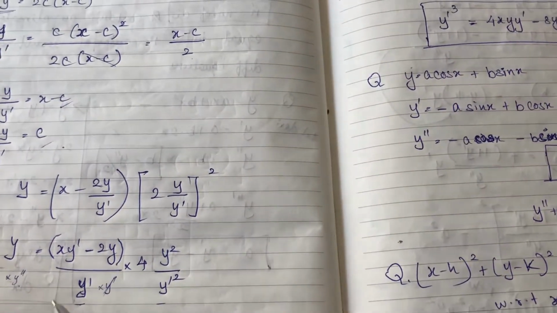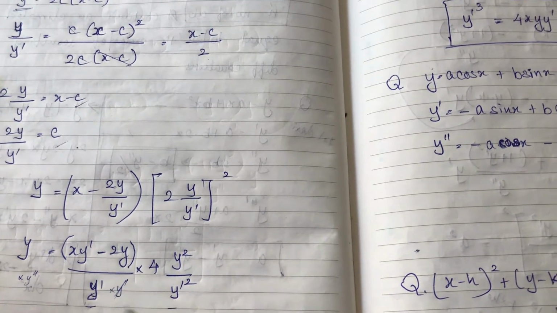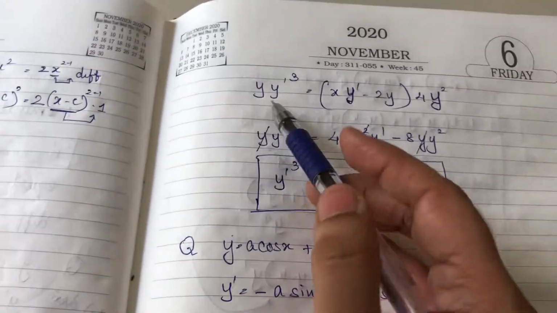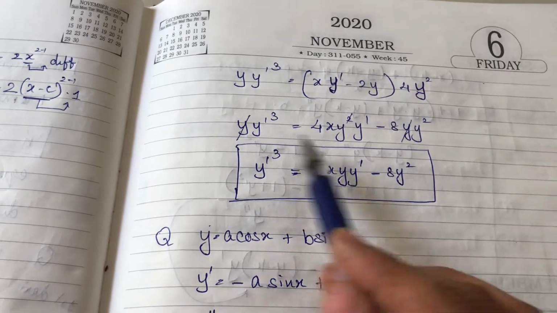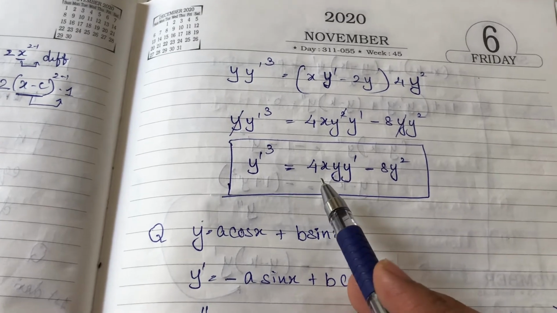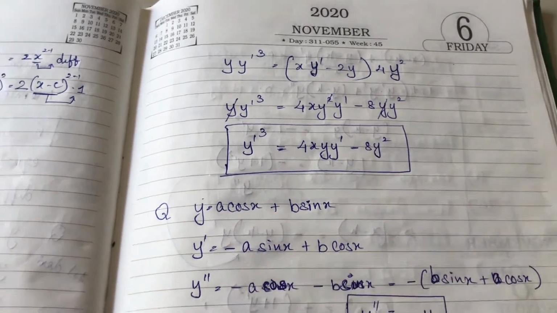Y dash square into y dash, so y dash cube. And then I need to multiply all these things. I will get y dash cube equal to 4xy y dash minus 8y square.